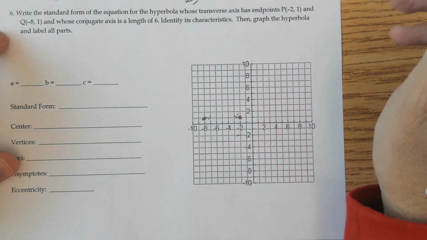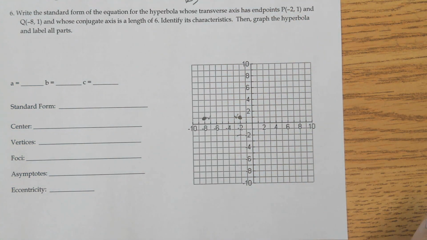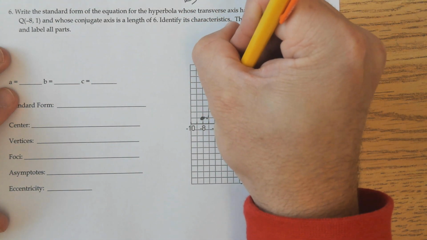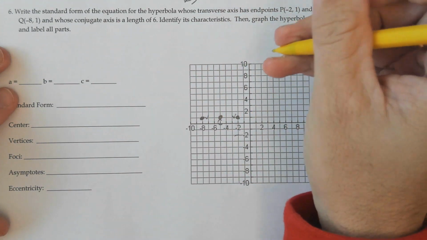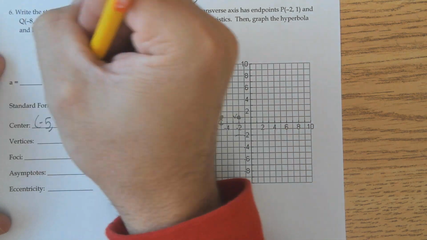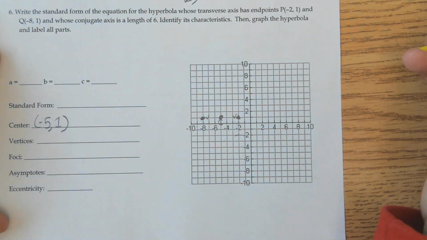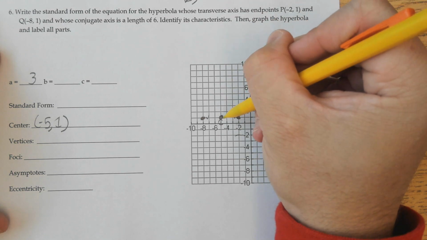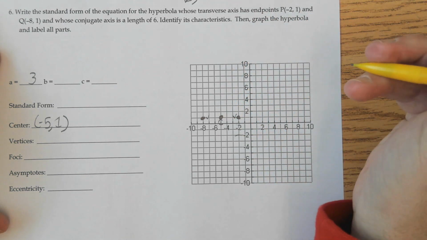Our center is going to be smack dab in the middle because, again, remember, our center is equidistant to the vertices. So that means I'm going to have 1, 2, 3. Here's my center. And so my center then is at negative 5, positive 1. We know what A is. A then is 3. Okay? Because from center to the vertices, that's A. We're going to go over 1, 2, 3, so we know A is 3.